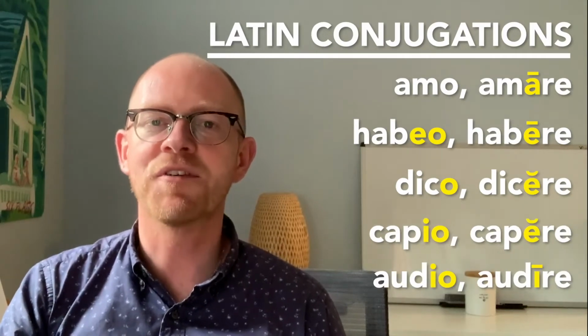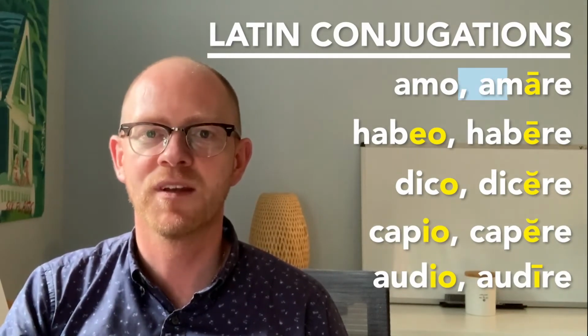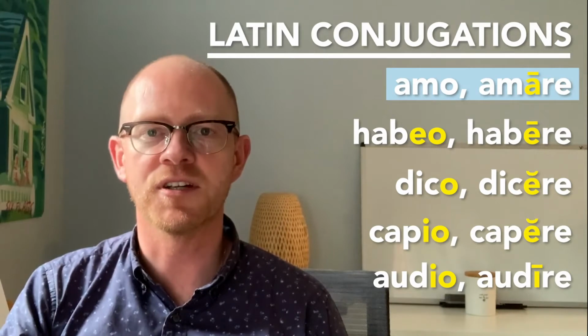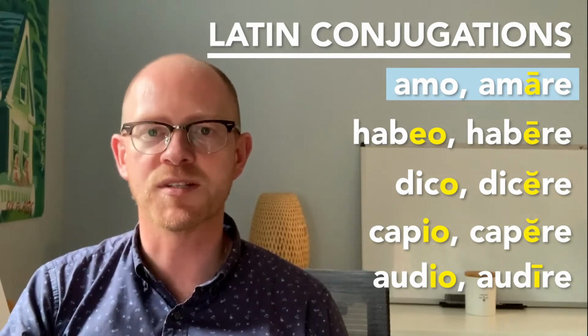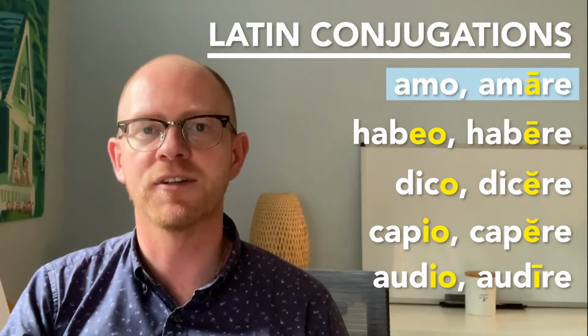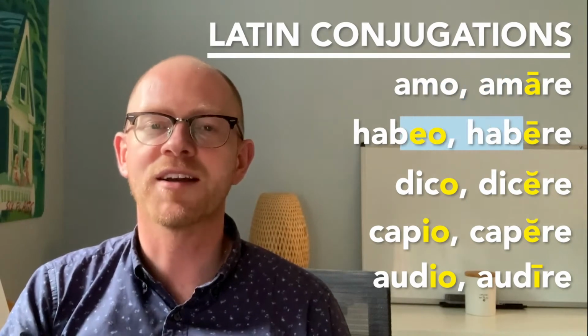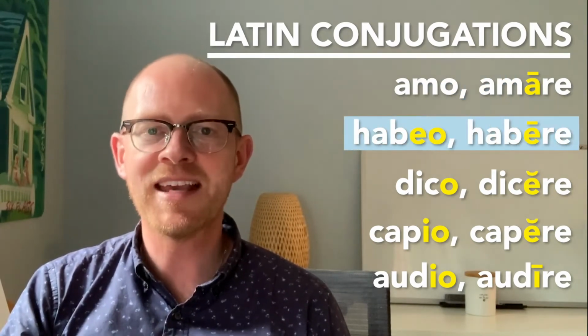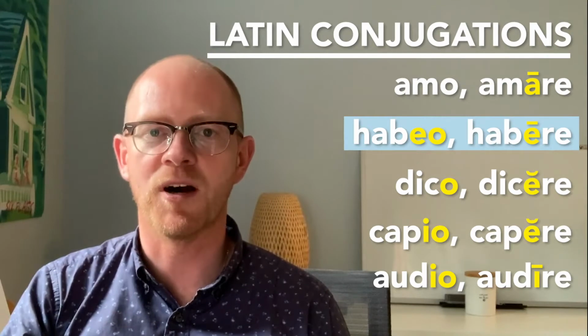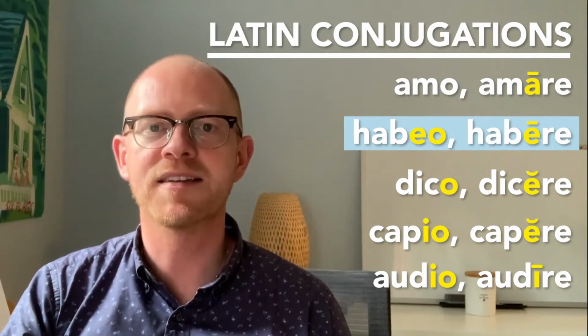Here we have examples of the 5 conjugations. You will recognize the first conjugation by the long A in the second principal part, that is the infinitive. You will recognize the second conjugation by the EO ending of the first principal part and the long E in the second principal part.